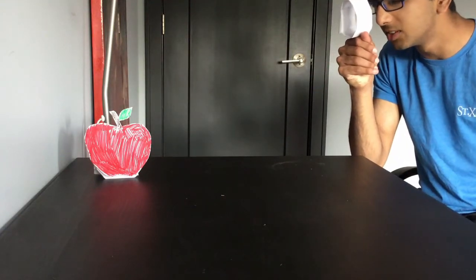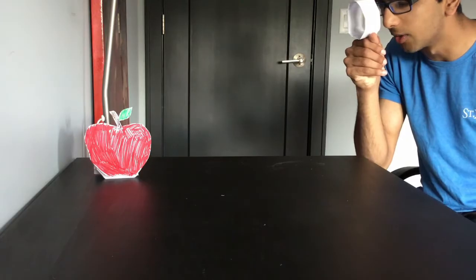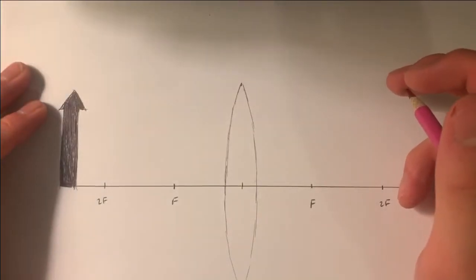I can't see the apple. It's too small and upside down. Silly Sawhorse, I think you're too far away.